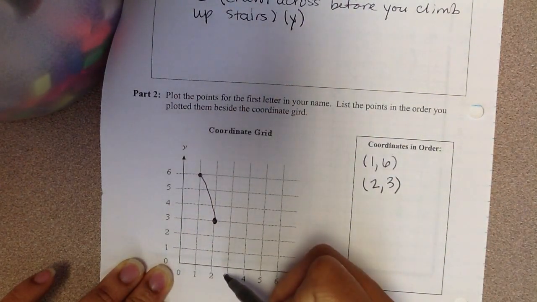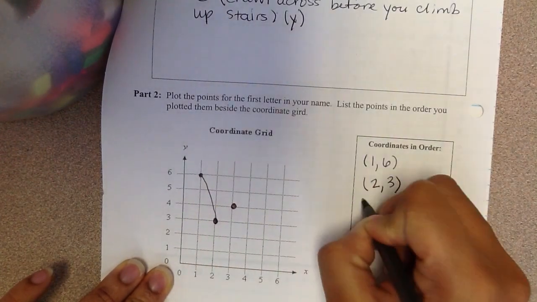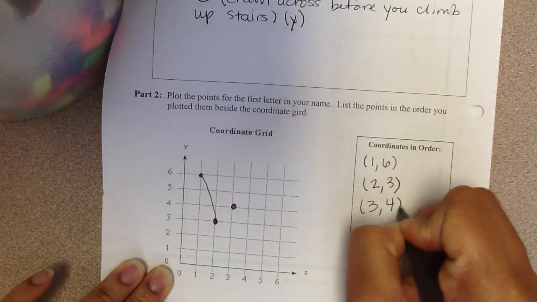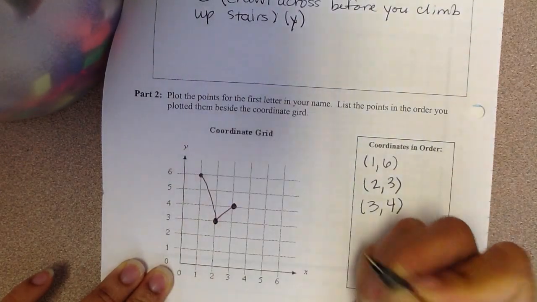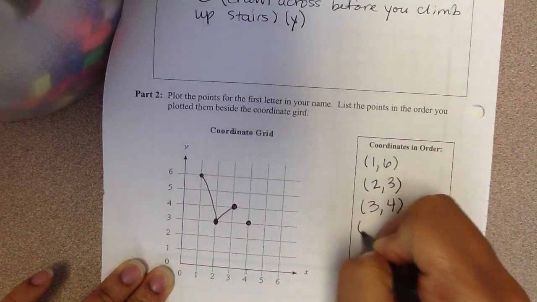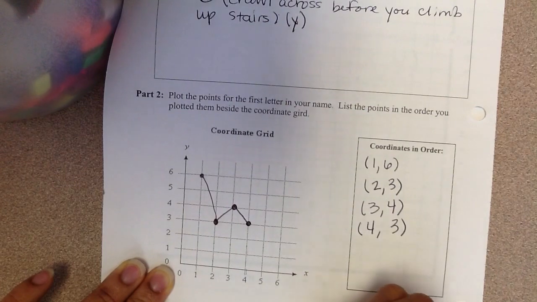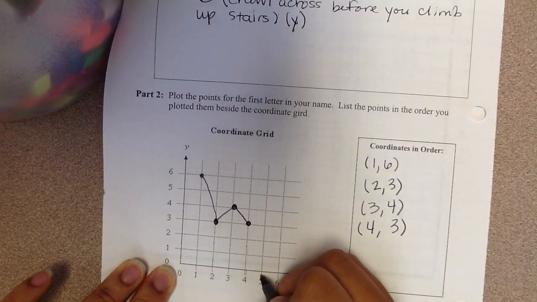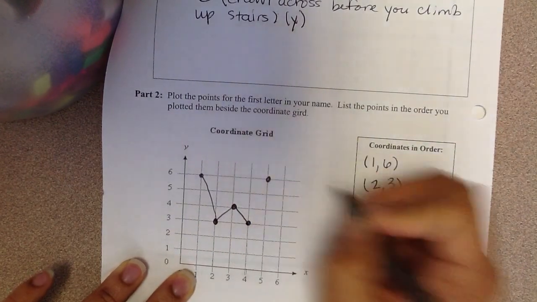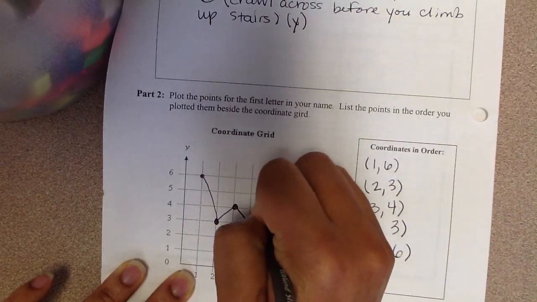Okay? Then I'm going to go over 3, up 4. That's where I want my next point. So 3, 4. And then I'm going to go over 4, up 3. And connect there. Then I'm going to go over 5, up 6. And connect it there.